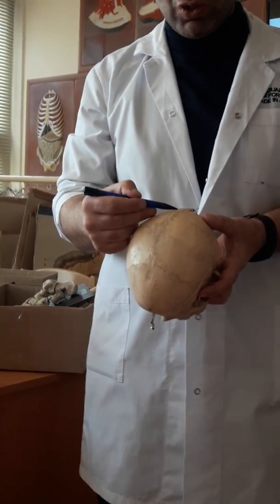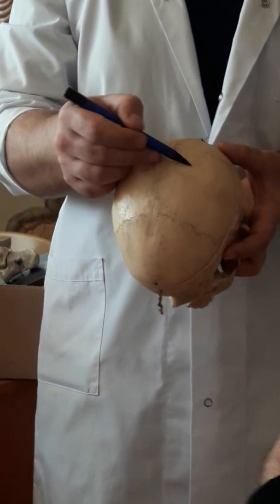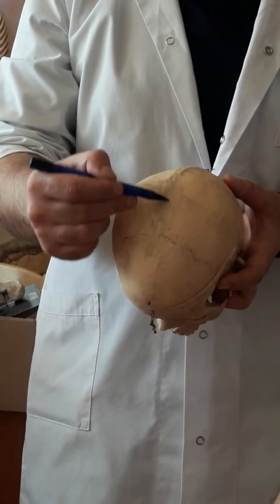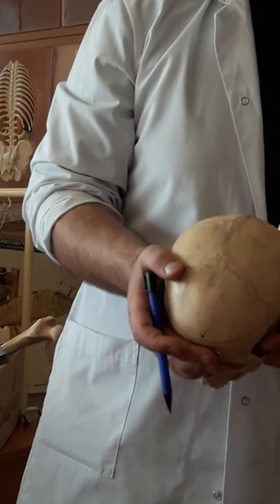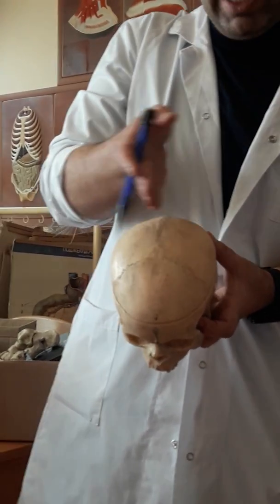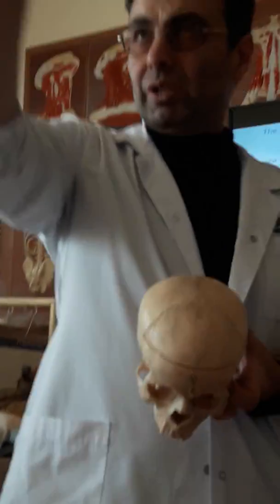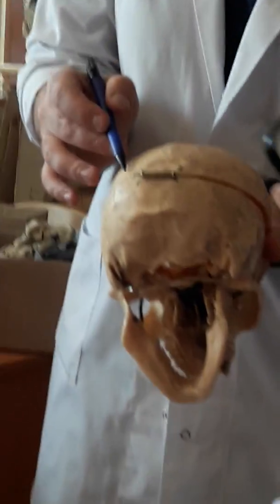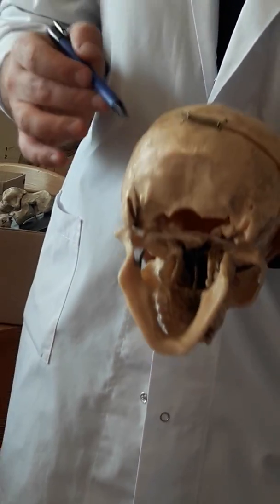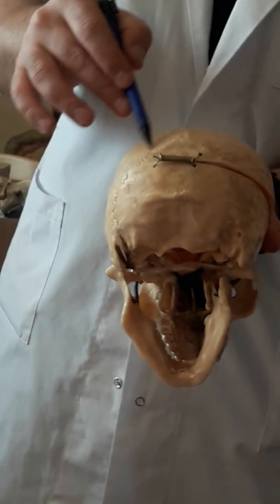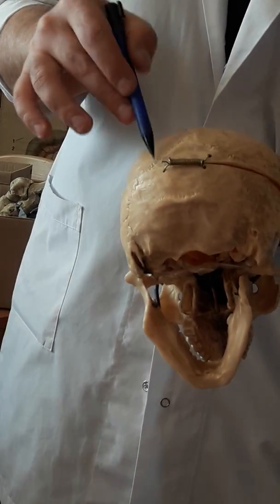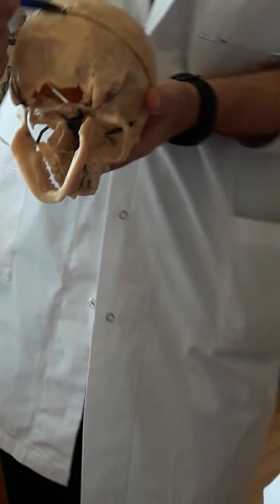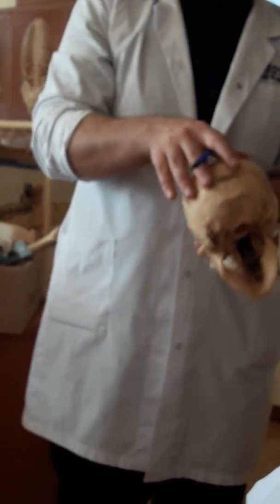The second suture, the biggest one, which is located between the right and left parietal bones, we call the sagittal suture. It is located strictly in the sagittal plane. The next big suture we call the lambdoid suture. The lambdoid suture connects our parietal and occipital bones to each other, and it has a little bit of a triangular shape, and it is located between our parietal and occipital bones.